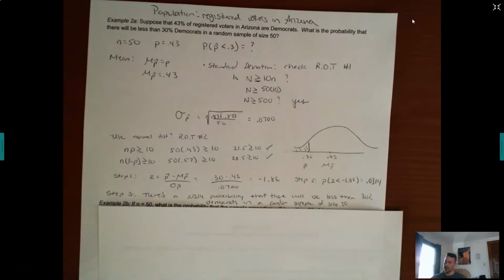So that's just, again, finding the probability that a sample is accurately representing a proportion. And of course, as n gets larger, as our sample size gets larger, it's going to be more and more reflective of the population. A bigger sample size is always better. Always.